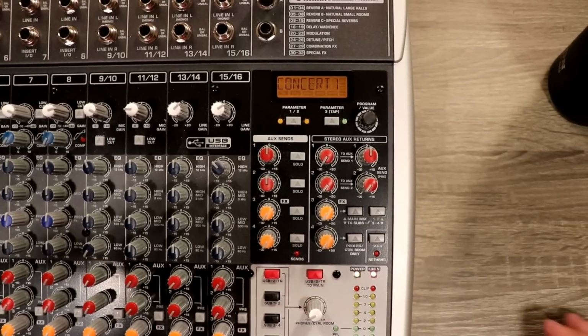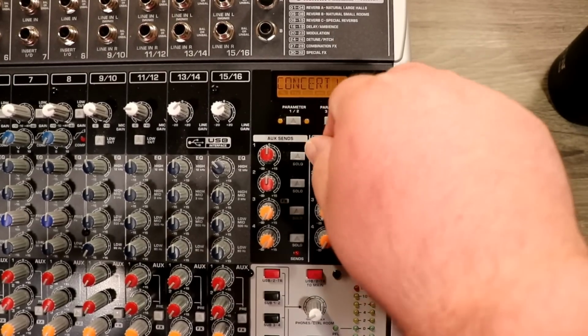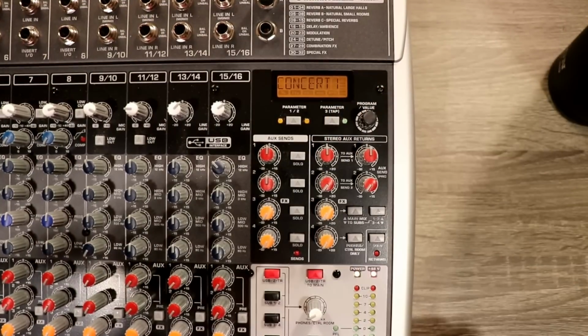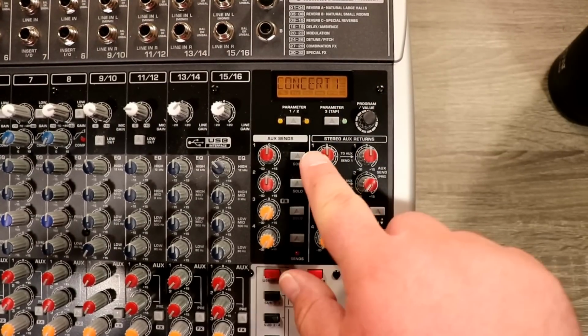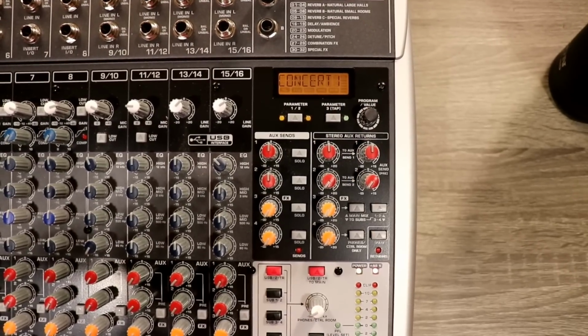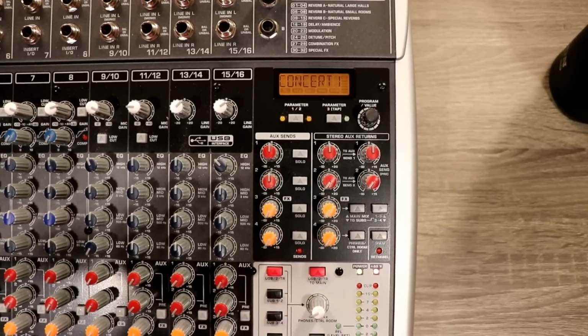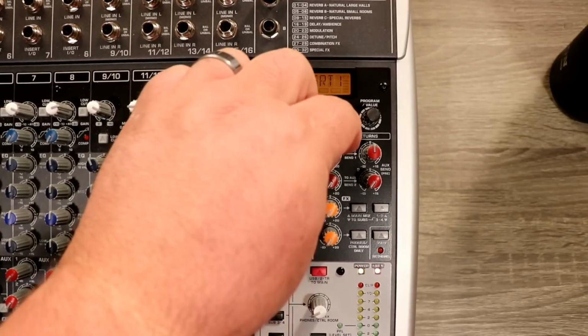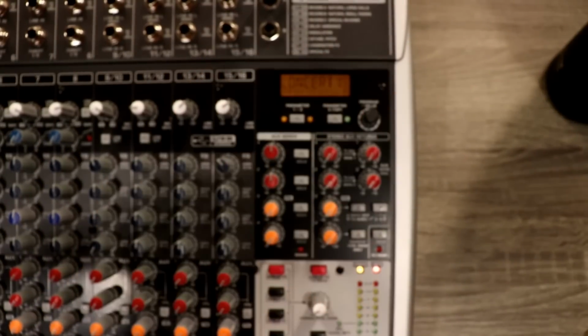Pretty wild, huh? And by the way, when you're doing that, you can also send that effect to the main bus at the same time. Does your head hurt yet? Yeah, that's kind of a weird one. I haven't seen that on a lot of other units.